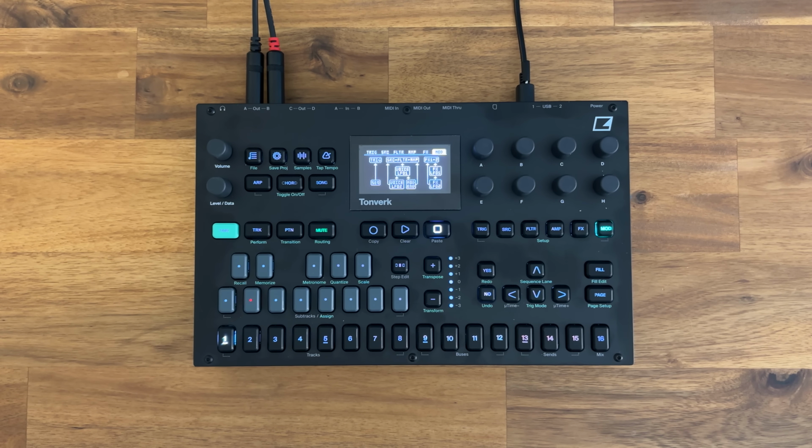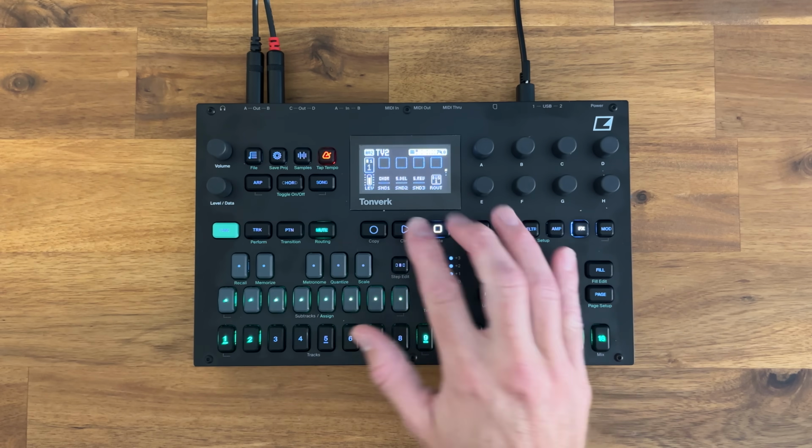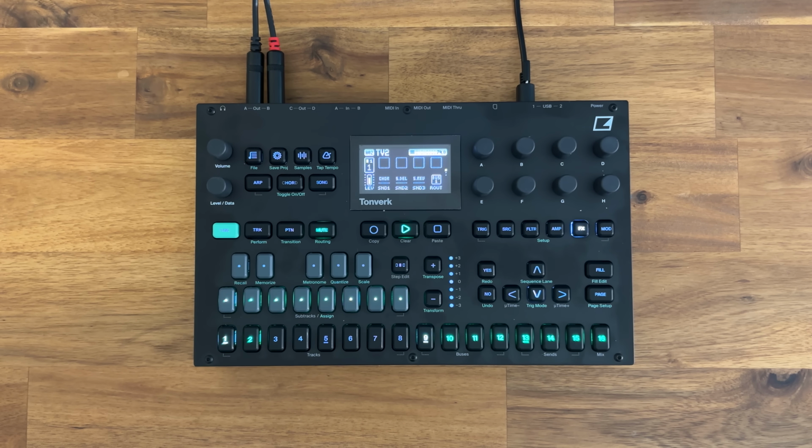Okay, it's here. The Elektron Tonverk. I couldn't resist. And now I have spent a few hours with this machine, and honestly, I'm surprised at how good it feels. In this video, I'll share what I think is great about it, and also a few things that I think it's missing. Let's dive in.